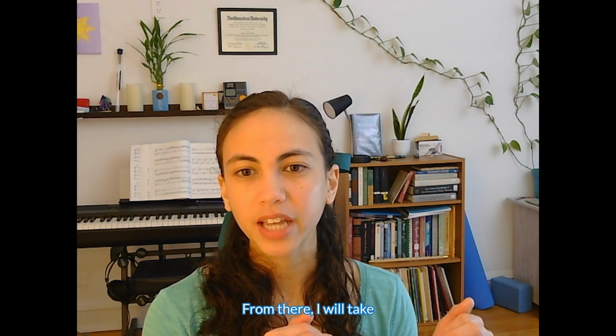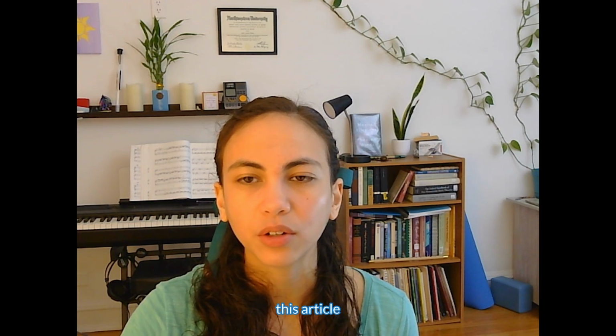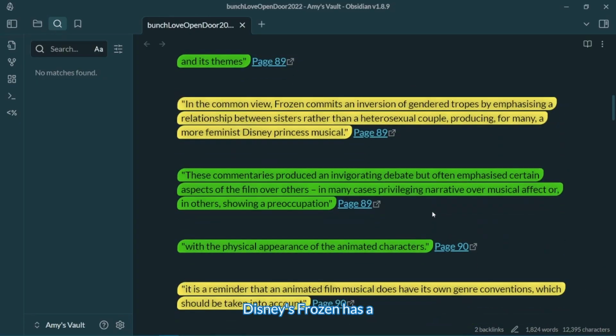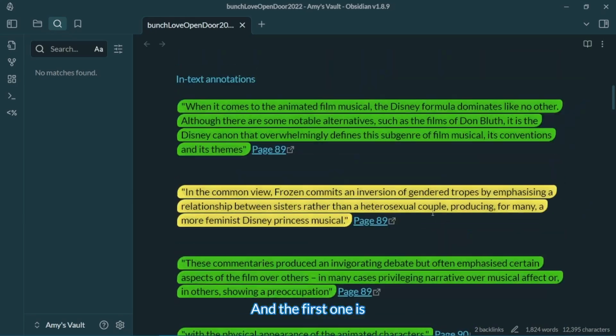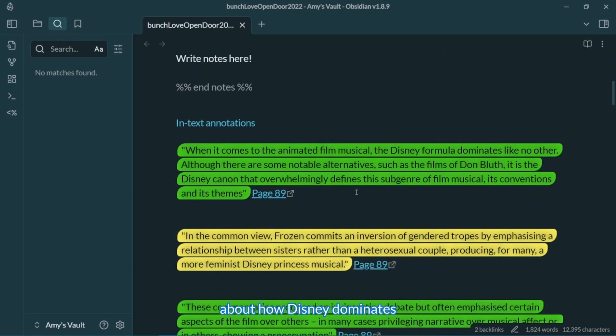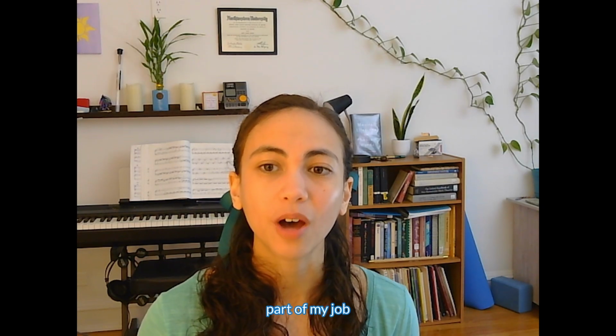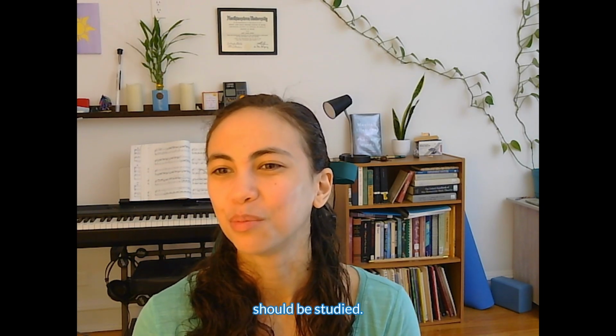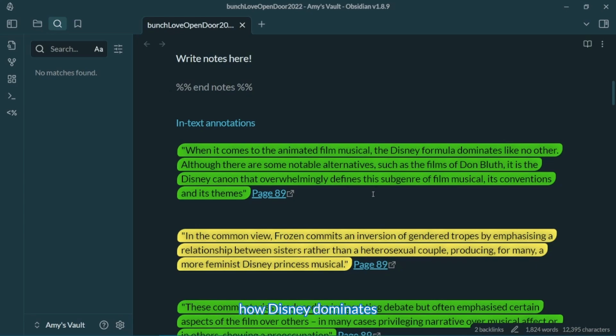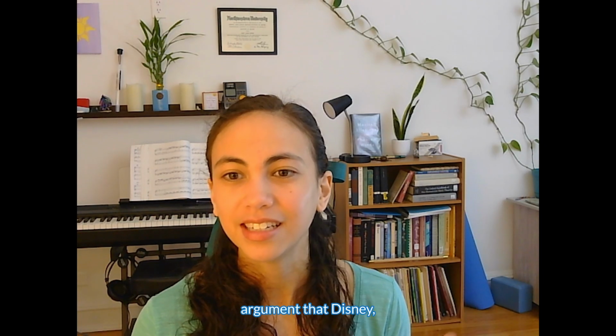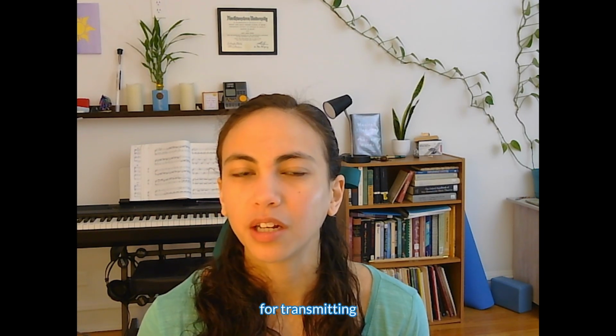From there, I will take that literature note and then pull out strong ideas that are important to me and my research. For example, this article by Ryan Bunch about tropes in Disney's Frozen has a lot of green in it, and the first one is about how Disney dominates the animated film musical. And since I want to study Disney music, part of my job is to explain why Disney music should be studied. So this first quote about how Disney dominates an important cultural medium helps support my larger argument that Disney, especially the animated musical, acts as a powerful vehicle for transmitting cultural beliefs.